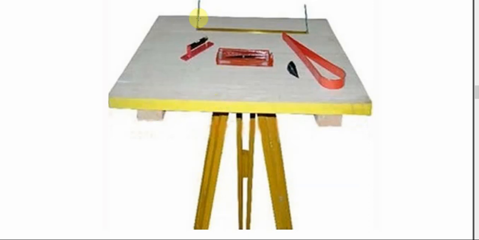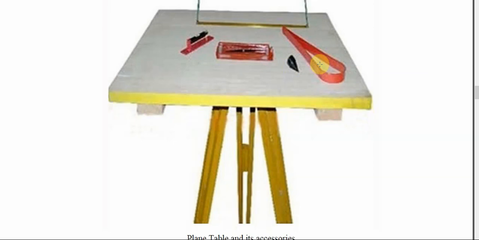This instrument is the alidade. This is the leveling tube or the bubble tube. Now, this is called a trough compass. This is the plumb bob, and this is the plumbing fork. These are the accessories of plane table.